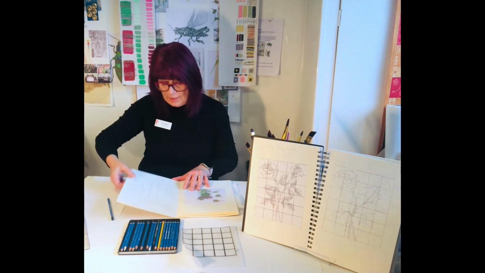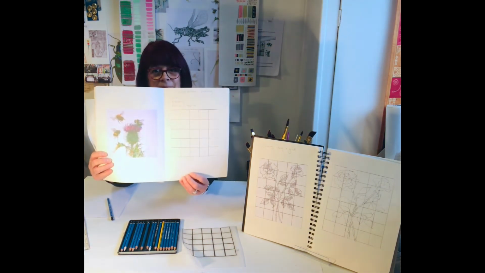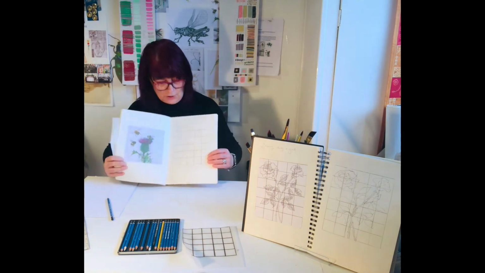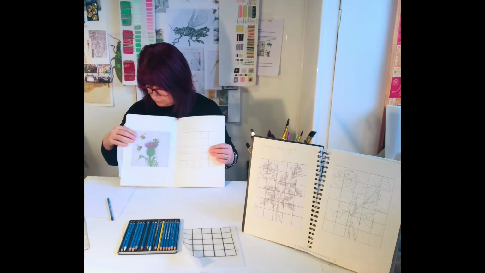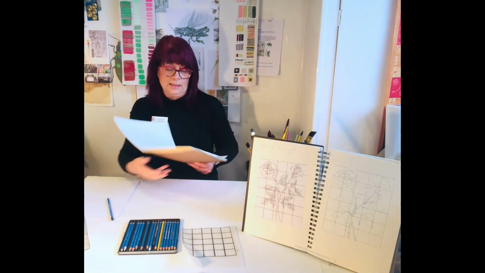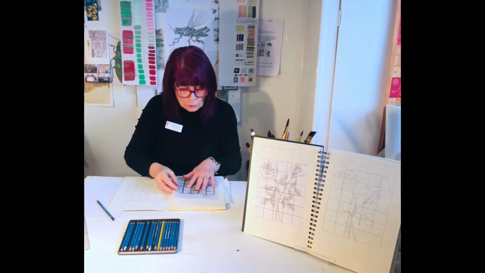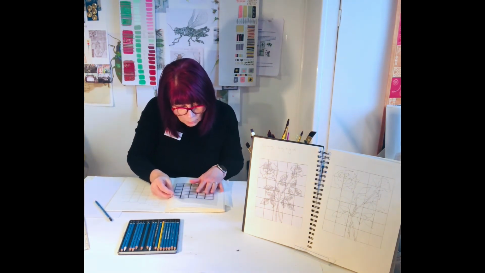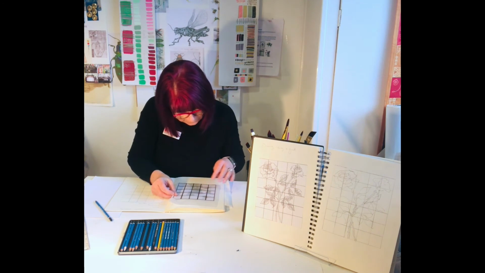So once you've done that, you've got your grid, and the next thing you're going to do is start drawing this out. So you can place your grid over the top, and you could put a piece of tape on there, or maybe just a bit of glue to hold it in place.